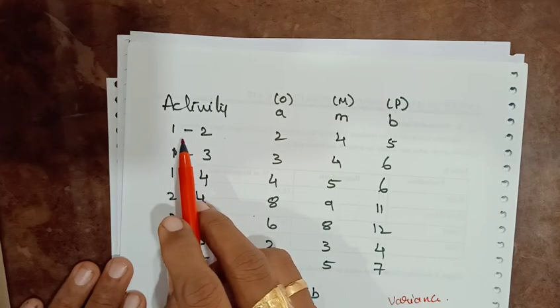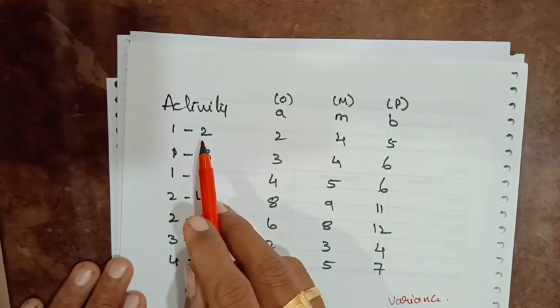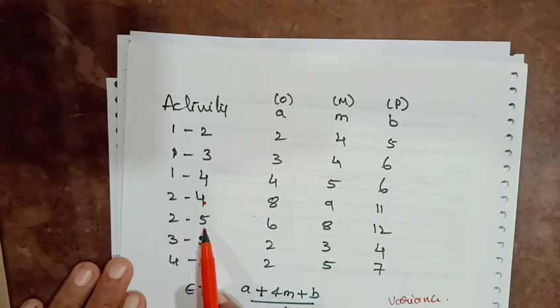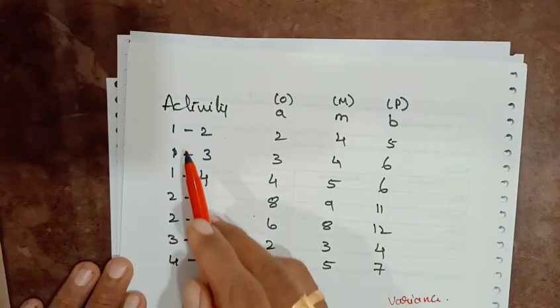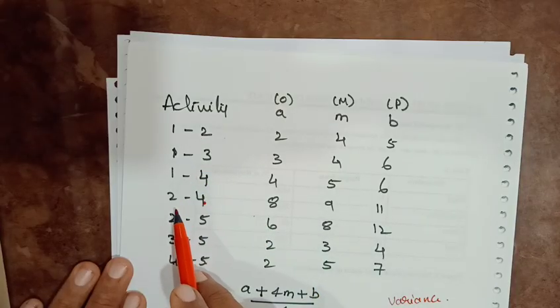So 1 to 2, then 2 to 4, 2 to 5. First path: 1 to 2, 2 to 5. Second path: 1 to 2, 2 to 4, 4 to 5.